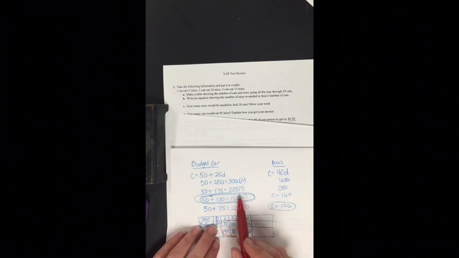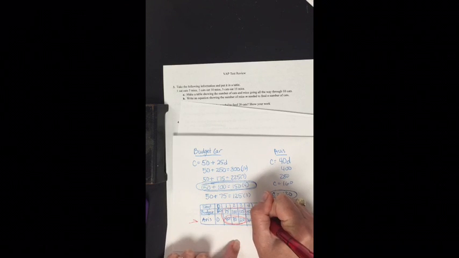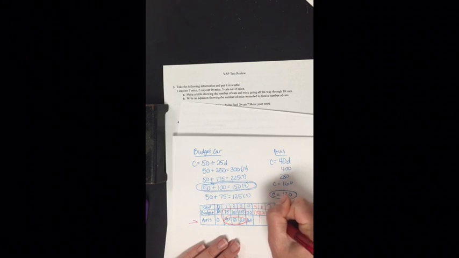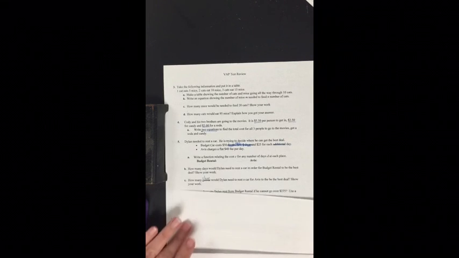So again, you could do some guess and check like we did up here, or you can continue your table out until we got to 275, because these are each going to increase by $25. So there you go. If he has $275, he could rent up to 9 days for budget rental car.